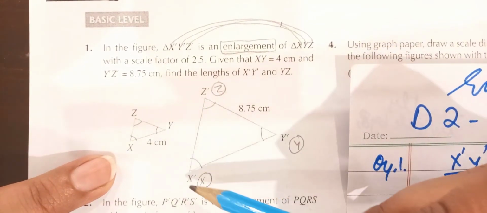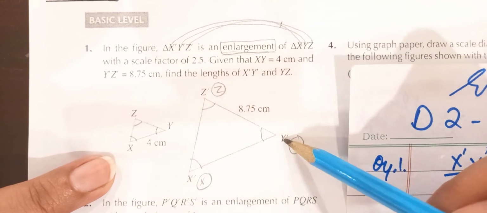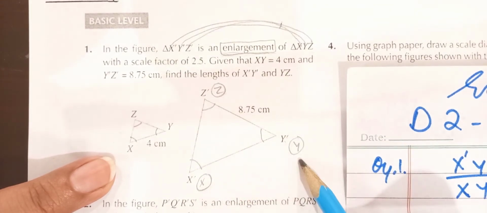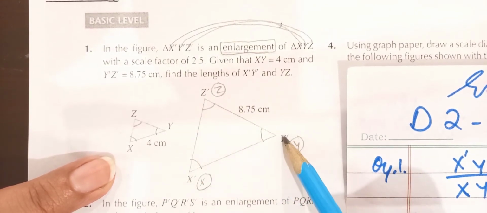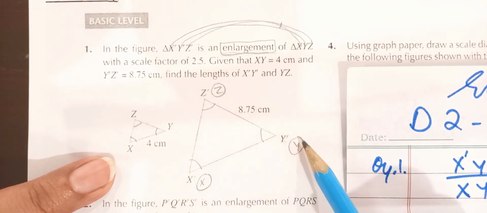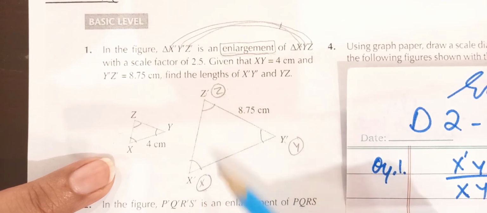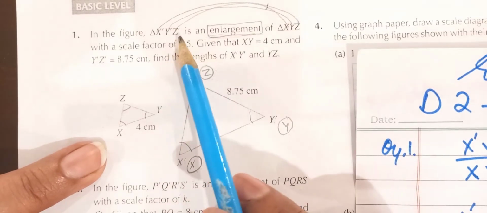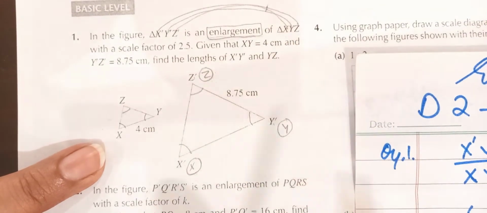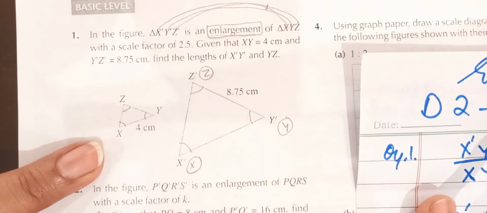So x dash y dash corresponds to xy, y dash z dash corresponds to yz, and x dash z dash corresponds to xz. They have given this in the question, so we have established the correspondence of the lines as well.